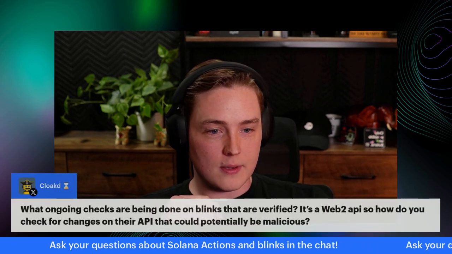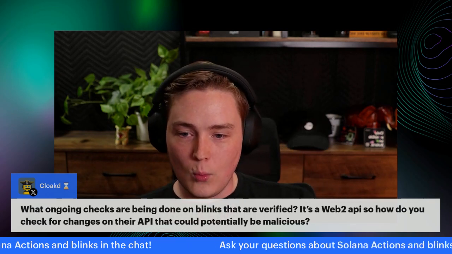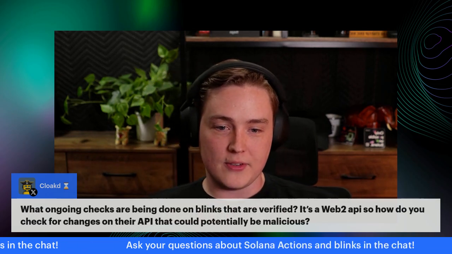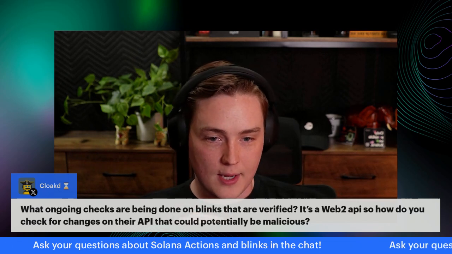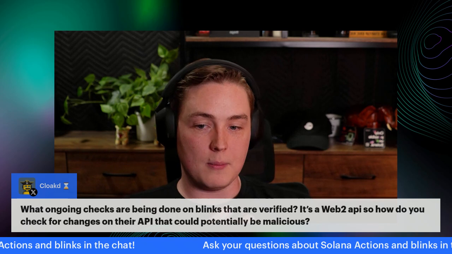All right, I think this is the last question I see in here. Cloaked Dev asks, what ongoing checks are being done on blinks that have been verified? It's a Web 2 API, so how do you check for changes in their API that could potentially be malicious?